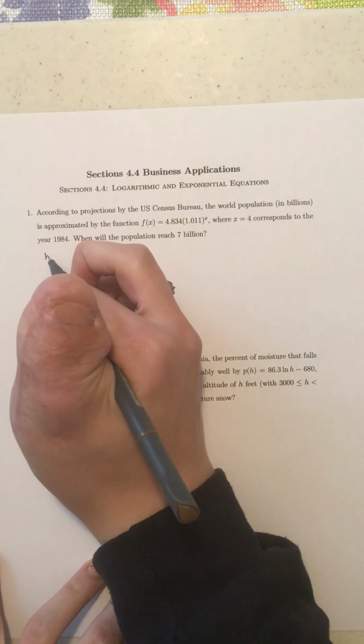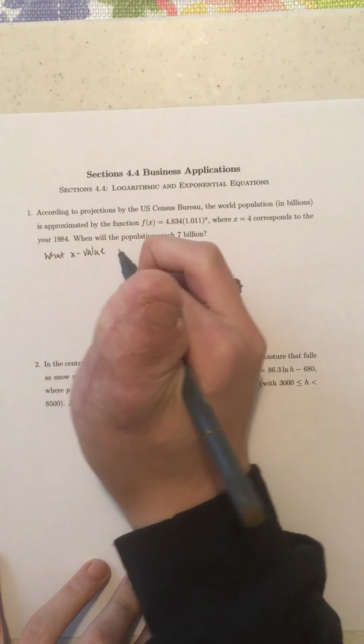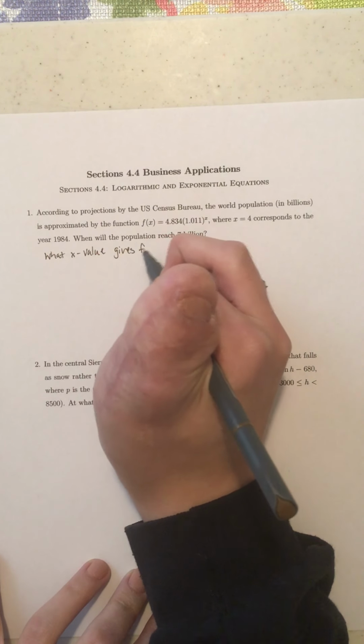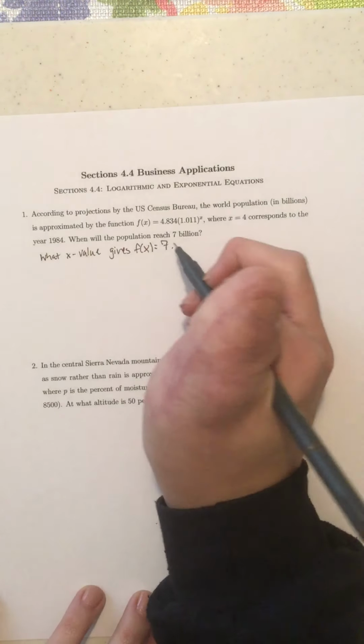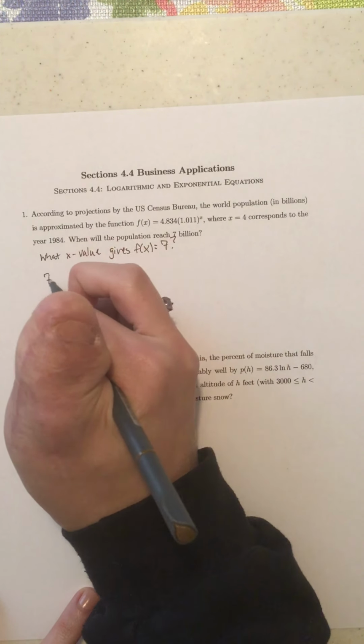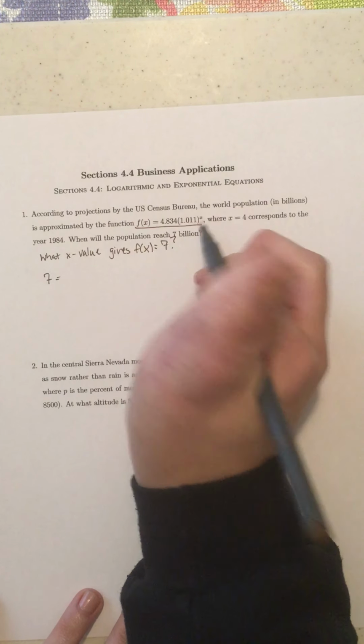So this question is asking what x value gives that f of x is equal to 7. So we can solve for x by setting f of x equal to 7, so 7 equal to our equation here.